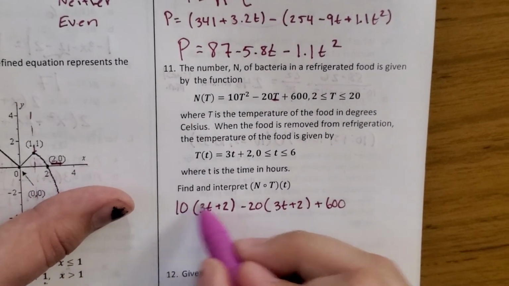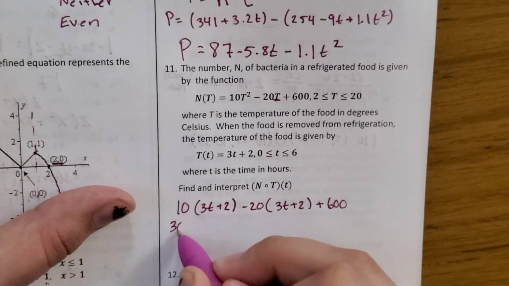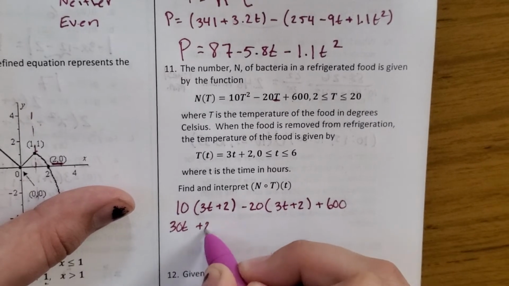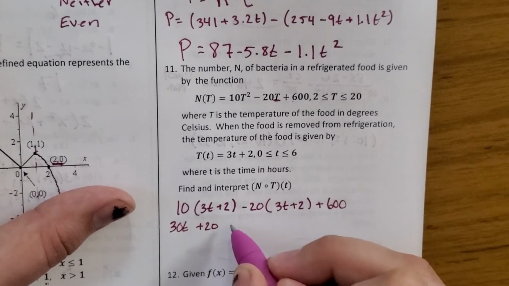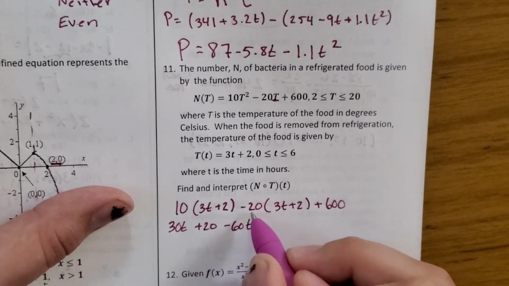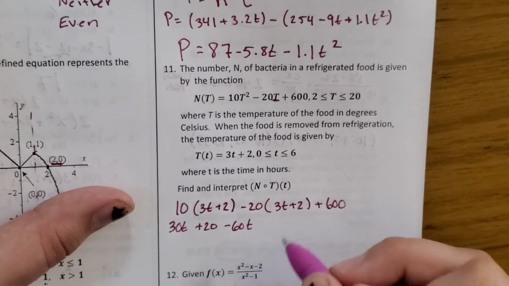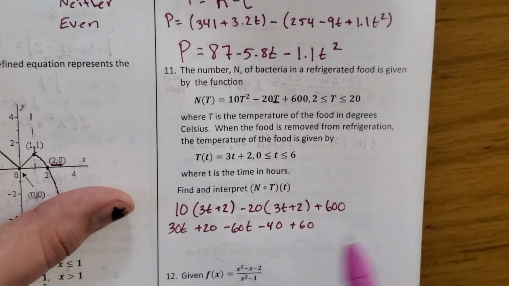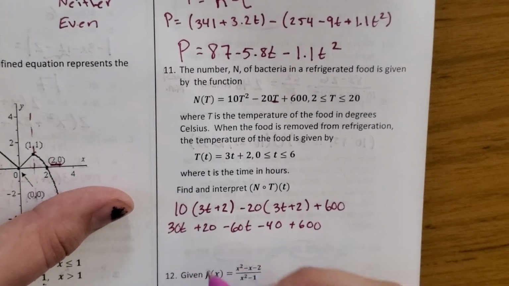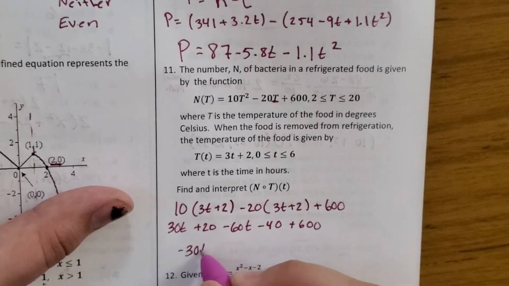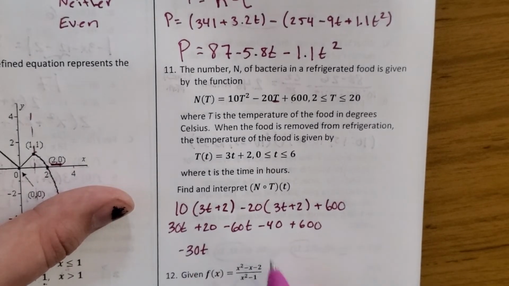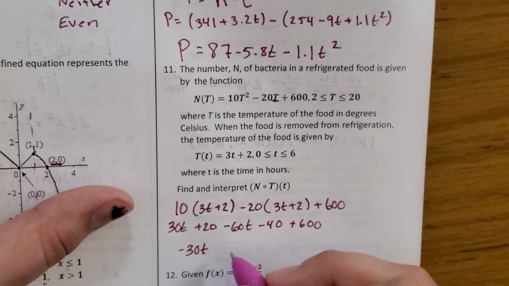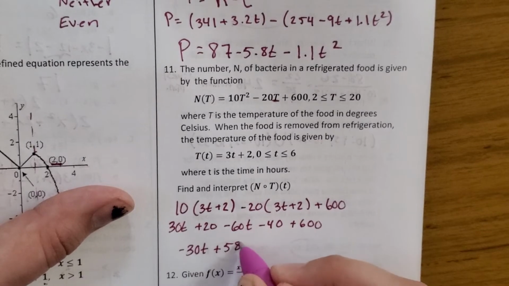And we'll just work this out. 10 times 3t is 30t. 10 times 2 is plus 20. Negative 20 times 3t is minus 60t. Negative 20 times 2 is negative 40. And we have plus 600. So combine our like terms. 30 and negative 60 is negative 30t. 20 and negative 40 is negative 20. Negative 20 and 600 is 580.